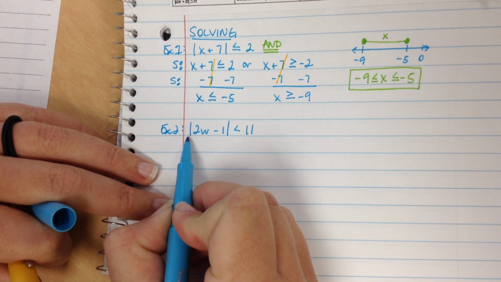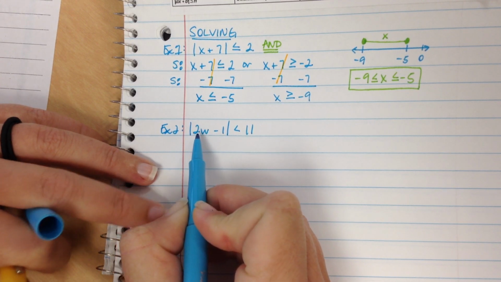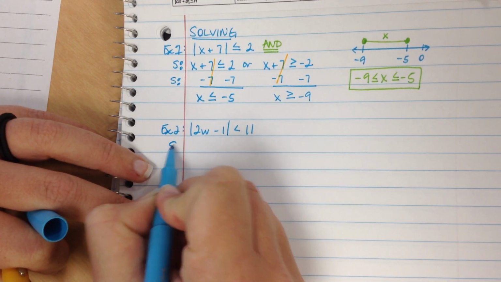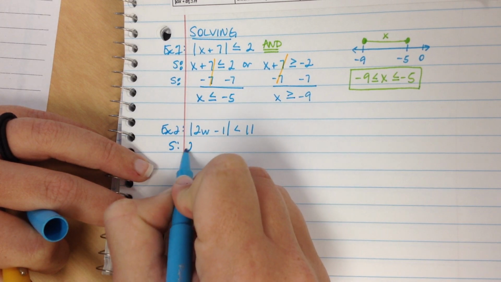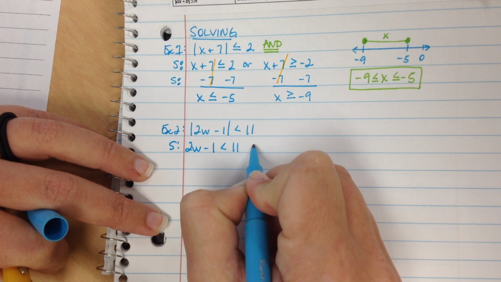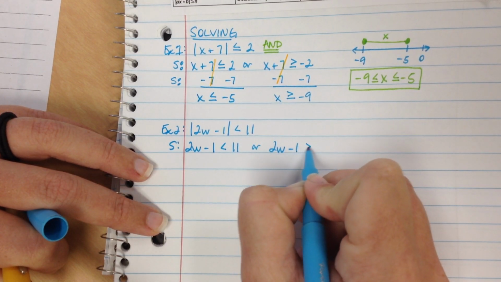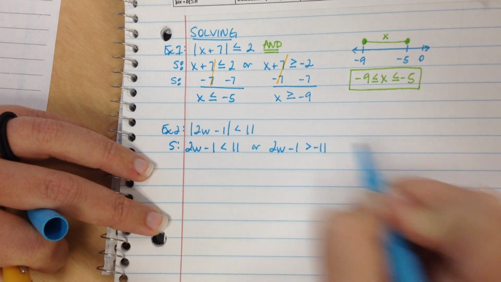Okay, first step, isolate. Absolute value bars are already by themselves on the left side of the equation. We can move on to our separate stage, which would be 2w minus 1 is less than 11, or 2w minus 1, flip the sign and make it negative.